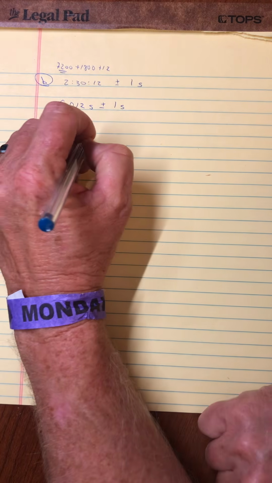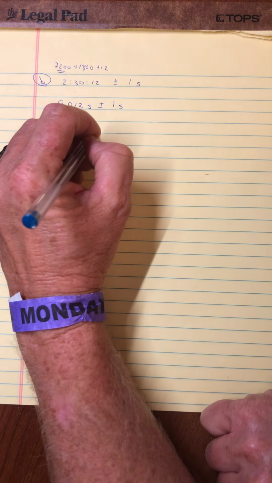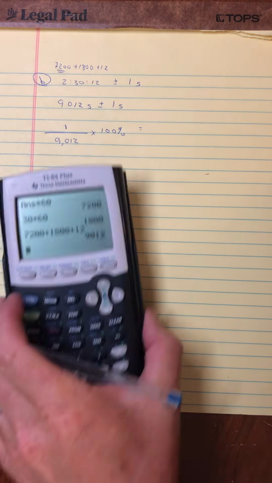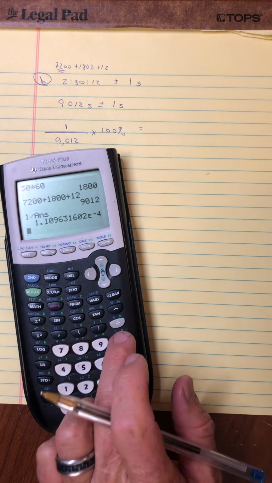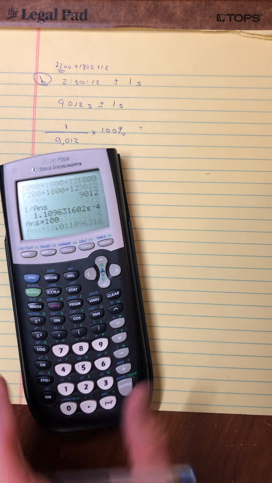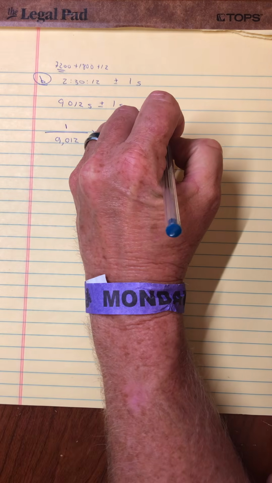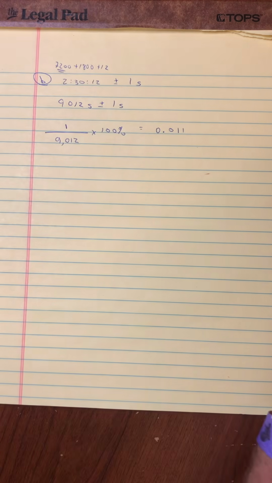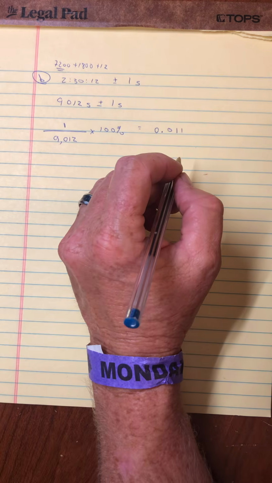So the percentage would be part over the whole multiplied by 100. So 1 divided by my last answer multiplied by 100 means we have about a 0.011 percentage.